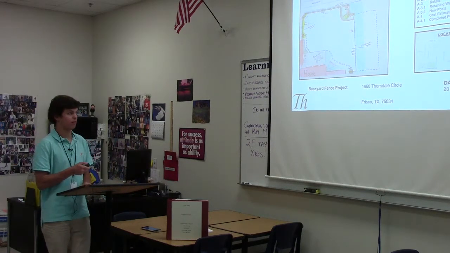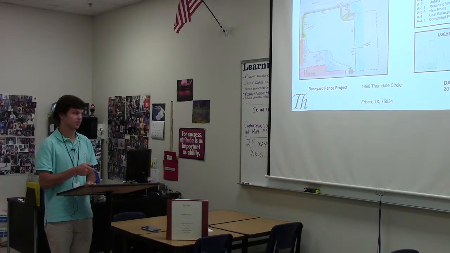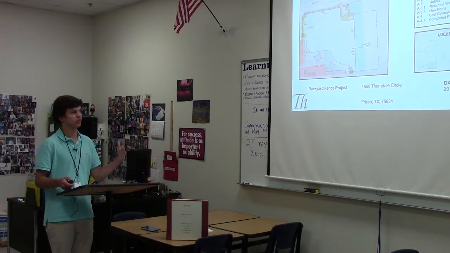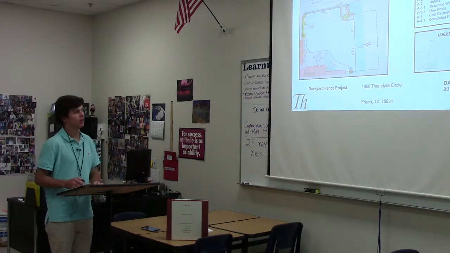And here's the location map of where my house lies in Frisco, Texas. So that's Main Street, and then this is Teal Parkway right there. So I'm between Teal and 423 in Frisco, Texas.